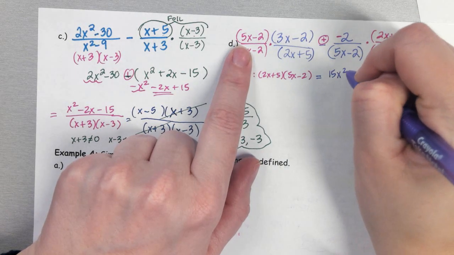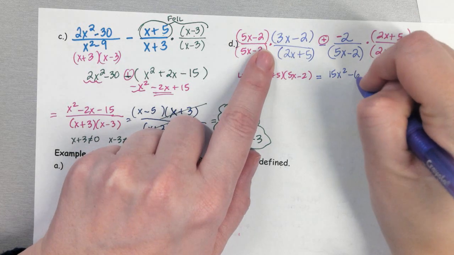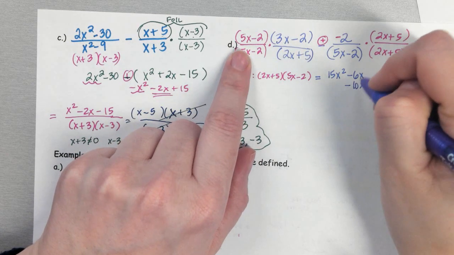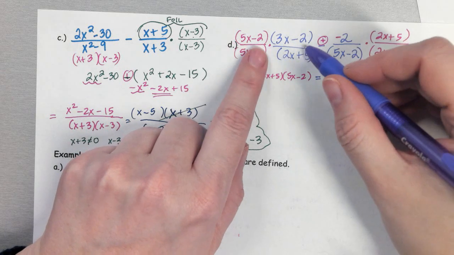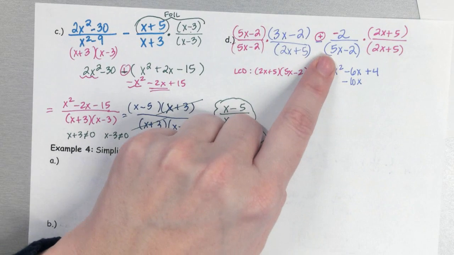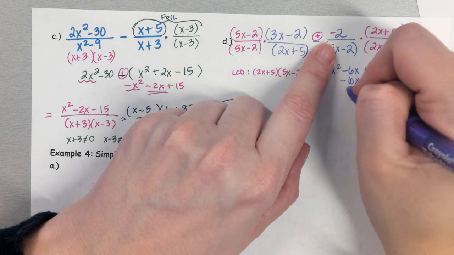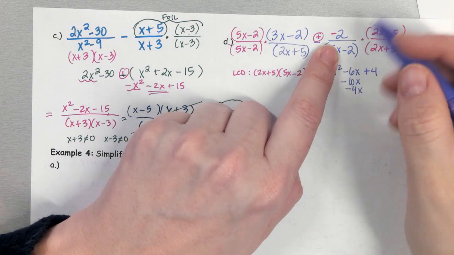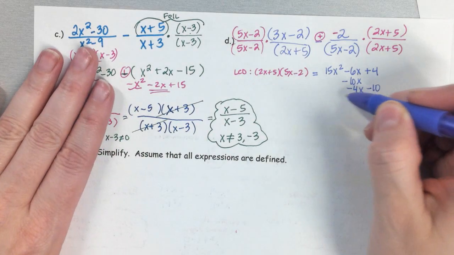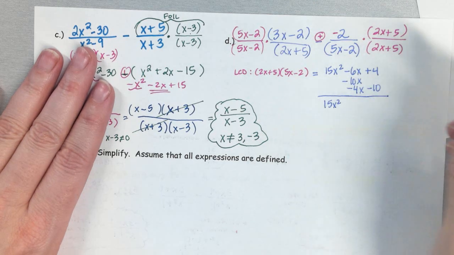5x times 3x is 15x squared. And then I have negative 6x here. And then on the outside I have negative 10x. And then I decided I wanted to line these up to combine my like terms. And then negative 2 times negative 2 is positive 4. And then I'm just going to continue lining up my like terms. So negative 2 times 2x is negative 4x. So I'm just going to put that in that column. Negative 2 times 5 is negative 10. So I'm going to put that in this column. That way I can just go down and I don't have to worry about simplifying across.